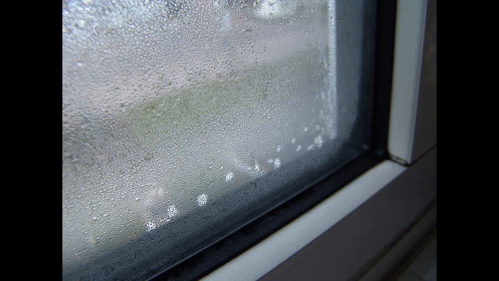Here's an example of condensation forming on a window. This is when the temperature of the glass is below the dew point for the humidity and temperature of the room. So the glass is colder than the room, and condensation forms on that glass.